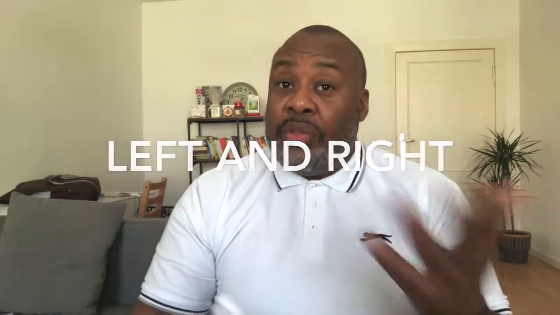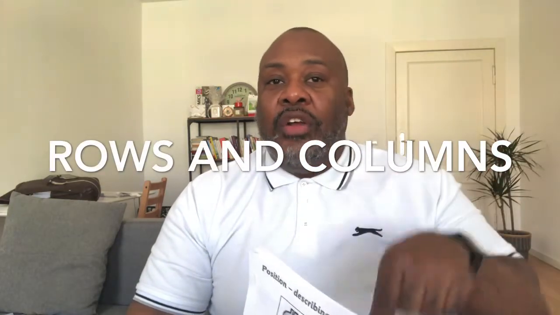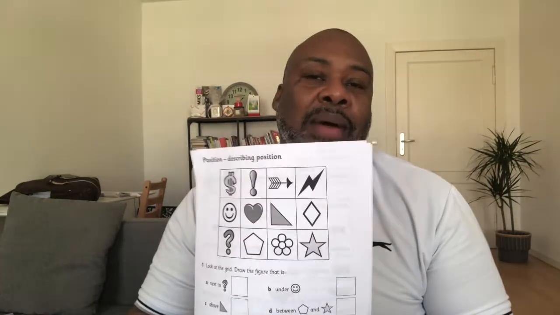Now, one of the reasons why we need to learn about the directions and the location positions of items is that we will be learning about coordinates. And with coordinates, we need to really know the language of direction, such as left and right. Those are your basics. Up, down, top, middle, bottom. Words like row, which goes across, and column, which goes down. Okay, so we're going to work through this worksheet and we're going to learn about these things.